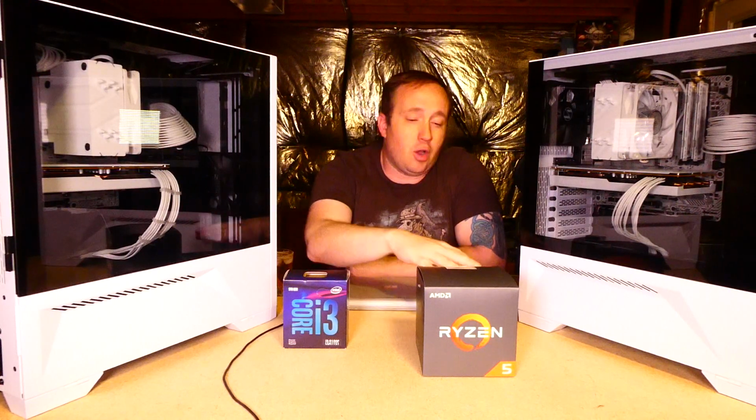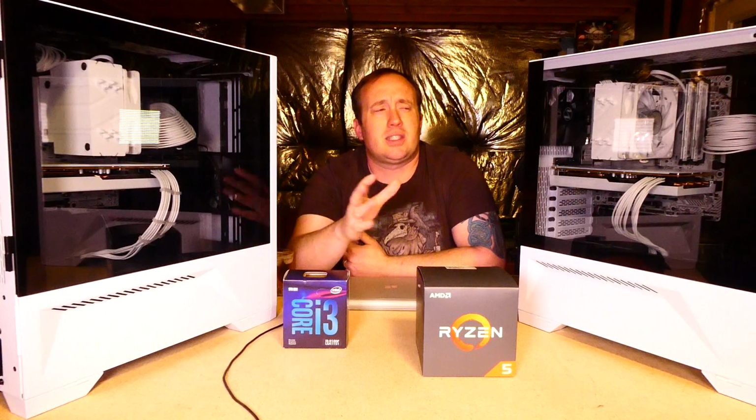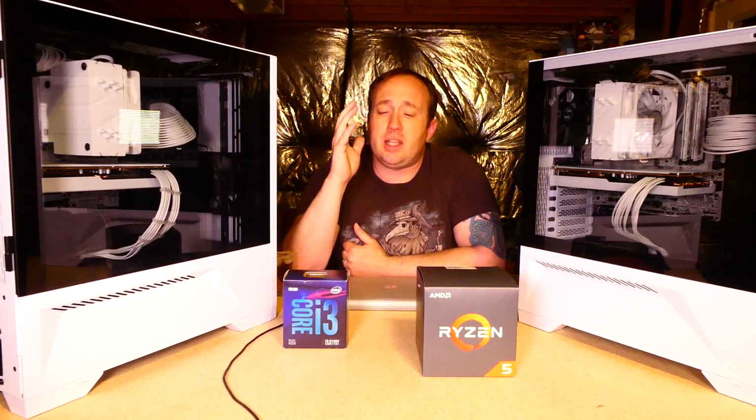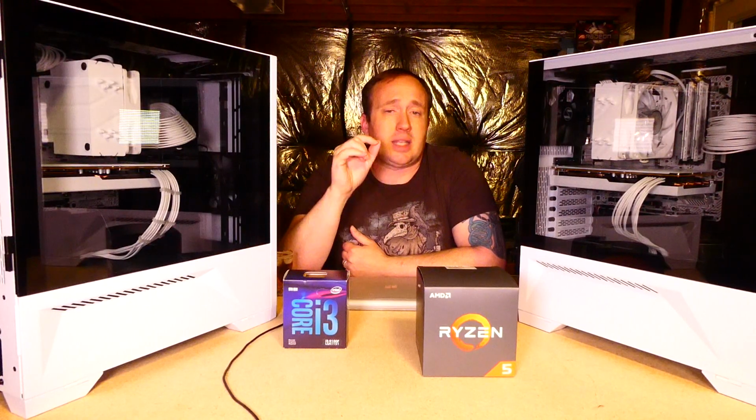This is overclocked and unlocked. I didn't do any overclocking, by the way. I want to make that perfectly clear. I guess I should have said that at the beginning. These were put into the motherboard's default BIOS settings and run.